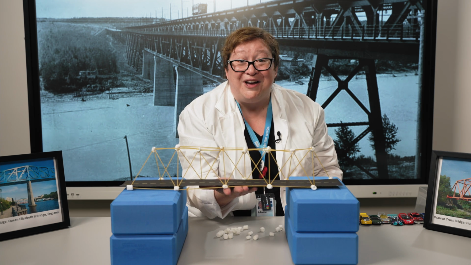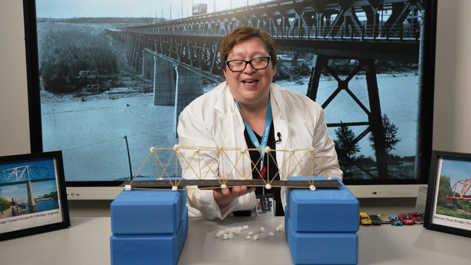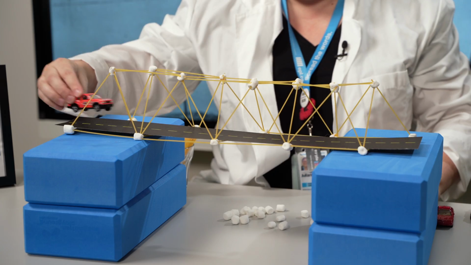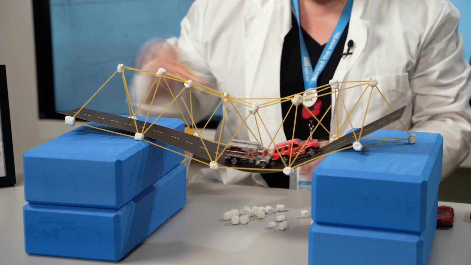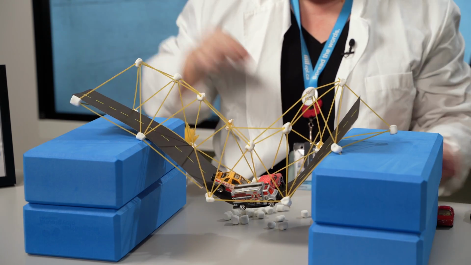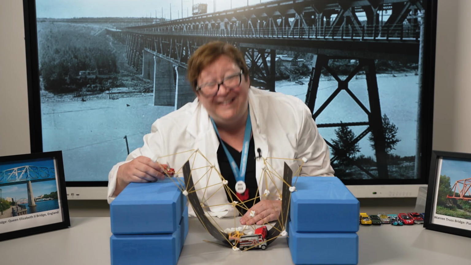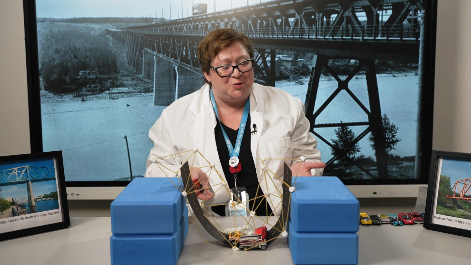Ready? 1, 2, 3. Oh, that wasn't too bad.